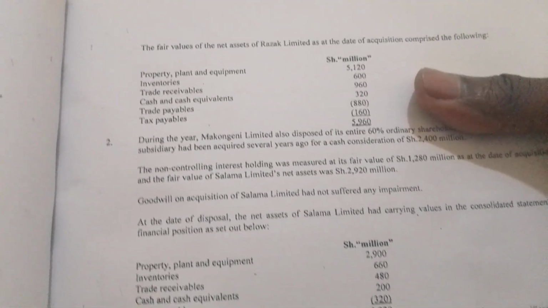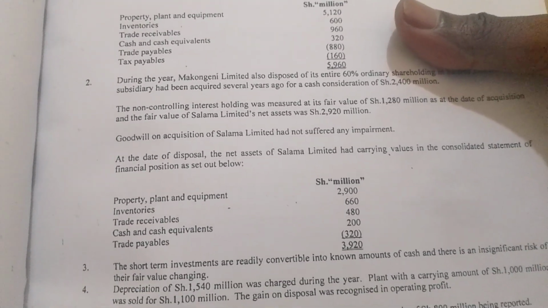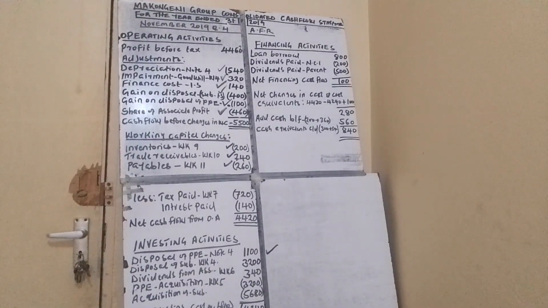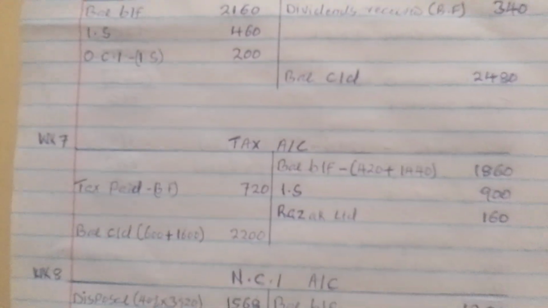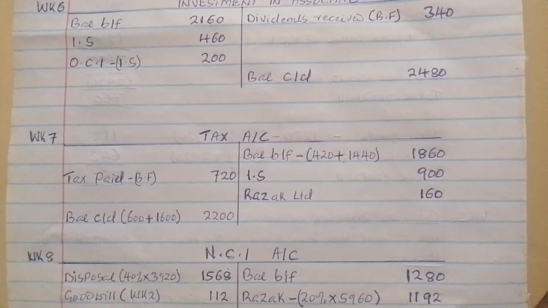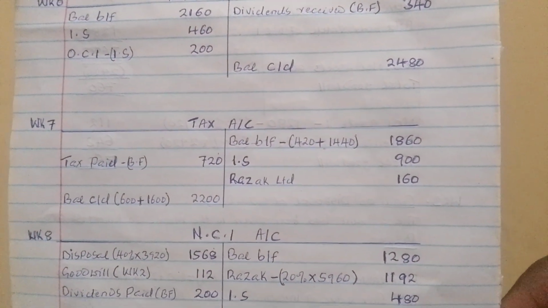That information is relating with the acquisition of Razaka. Tax payable 160. So we acquired Razaka and there was tax of that particular figure there of 160. So finally, the balancing figure will be on the debit side. That is the balancing figure, 720.